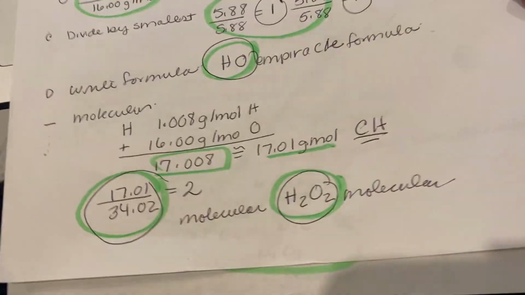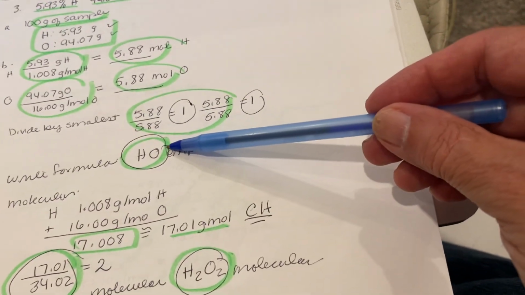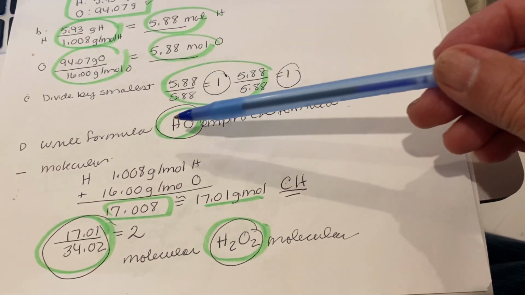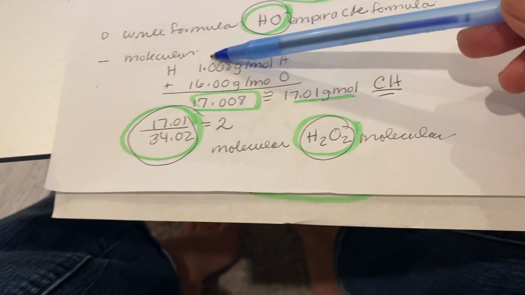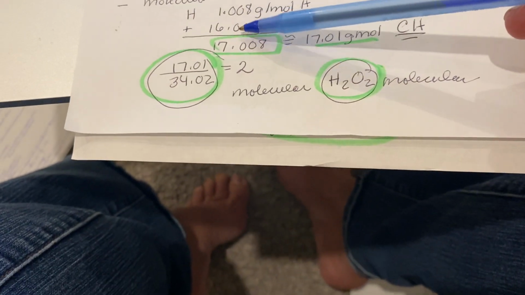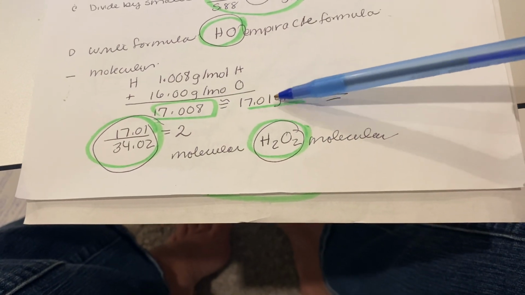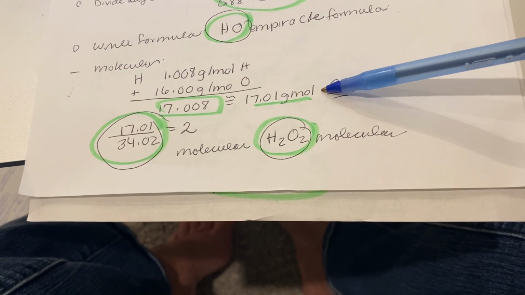So now we have the empirical formula right here, HO, because look at it, just 1 and 1. And now we want to look down to find the molecular formula. As we add the 1 and the 16 together, we get 17.08, and we round it to 17.1 grams.